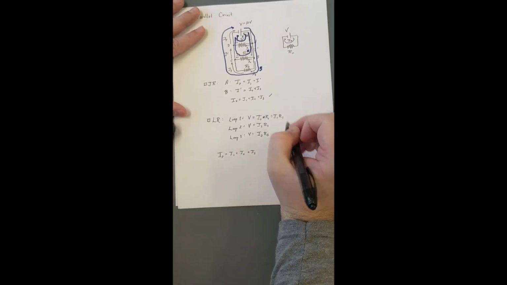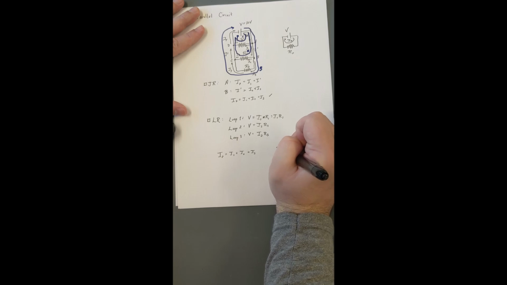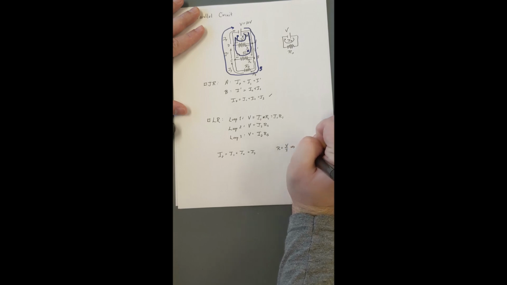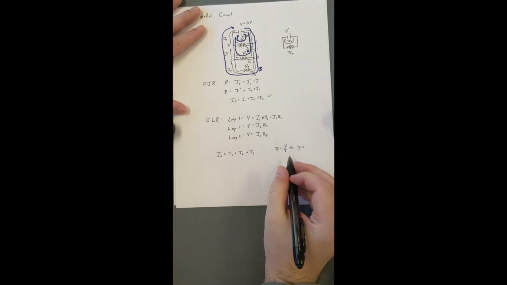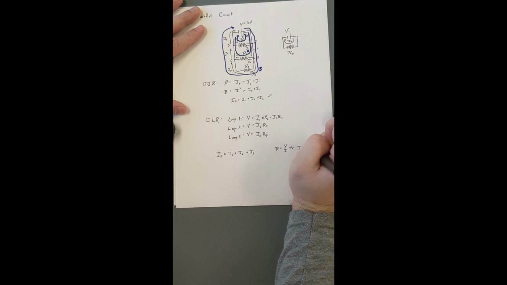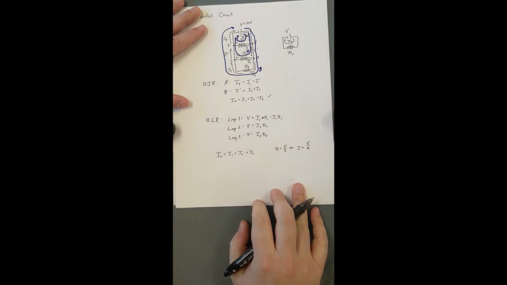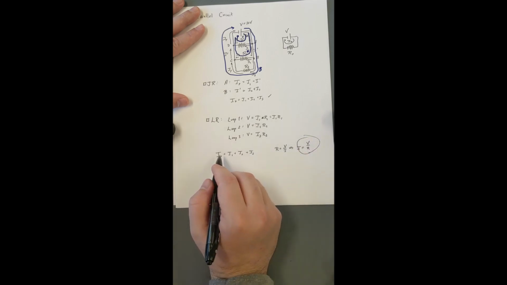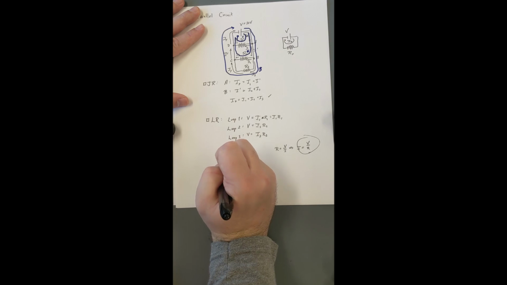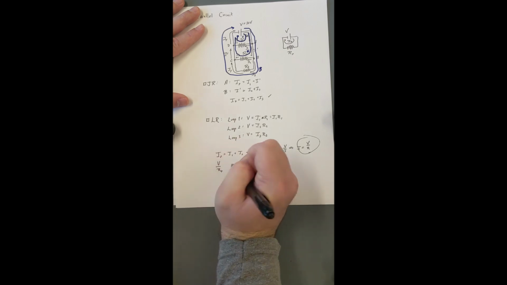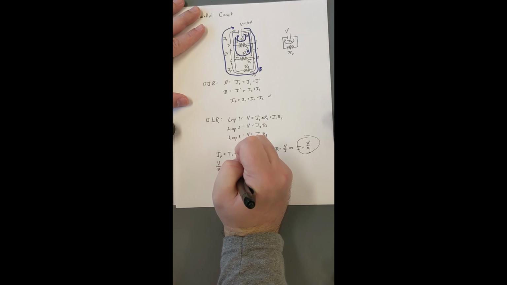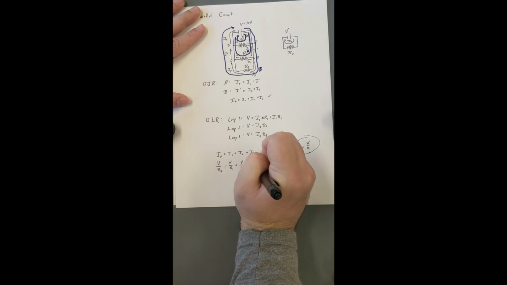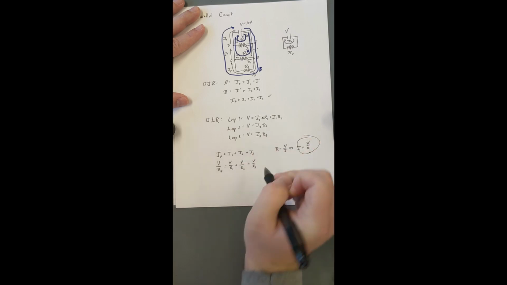And from Ohm's law, if you recall, R is equal to V on I, or I is equal to V on R. So let's use this in here, and so we get V on R sub P equals V on R1 plus V on R2 plus V on R3.